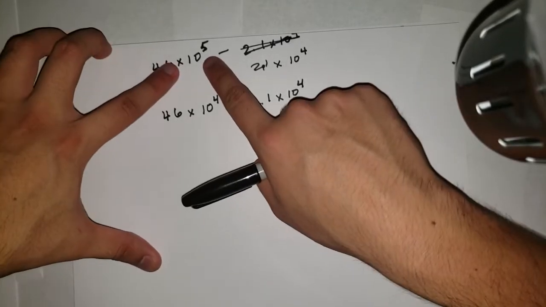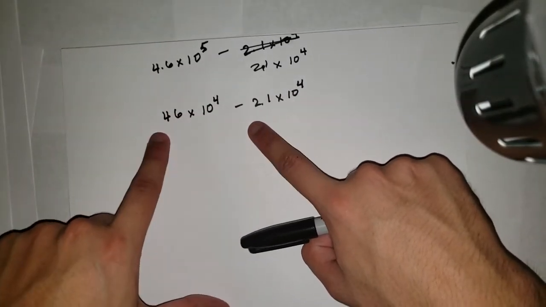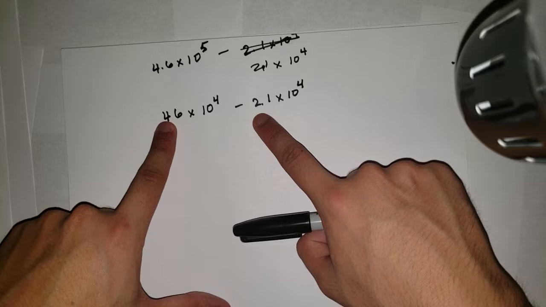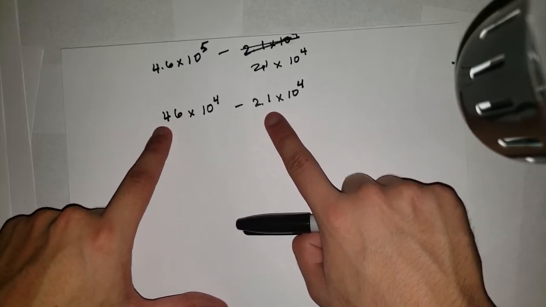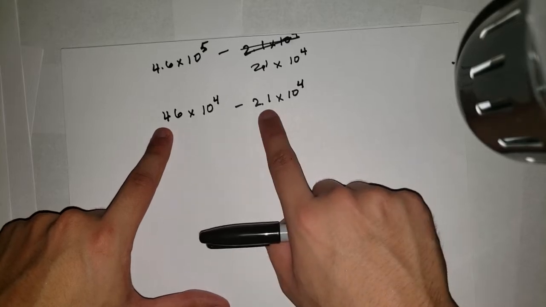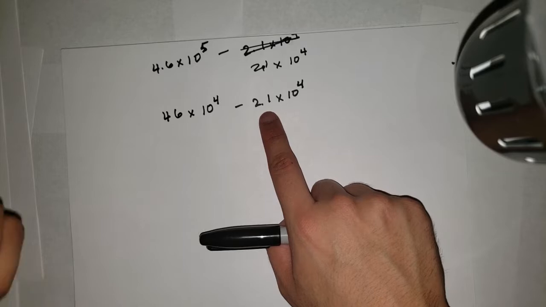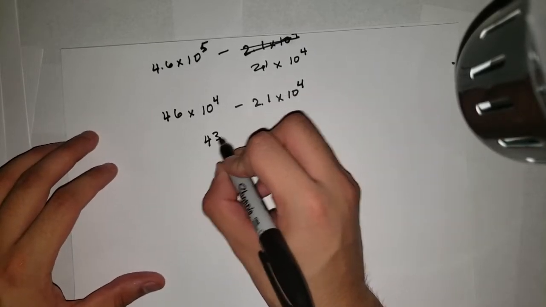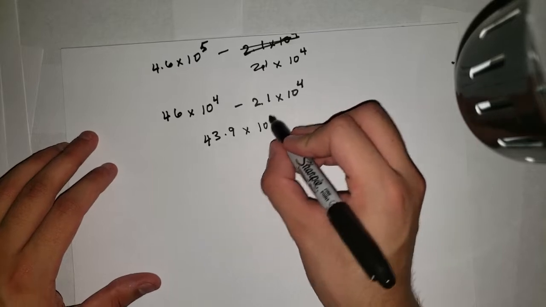I like to use one of my jumps so that I can have the 10 to the 4th be the same. Then all I'm doing is subtracting these two numbers from each other. So 46 minus 2.1. Well, 46 minus 2 is 44. 44 minus 0.1 is 43.9. So we get 43.9 times 10 to the 4th.